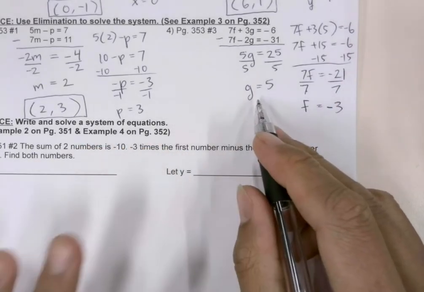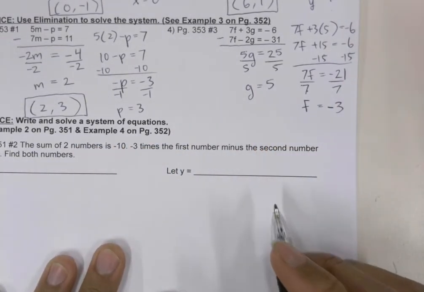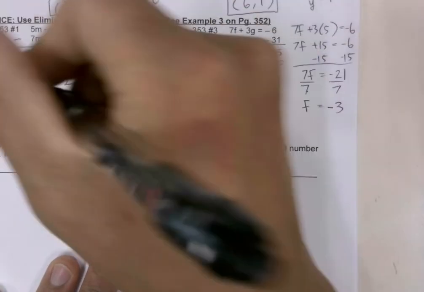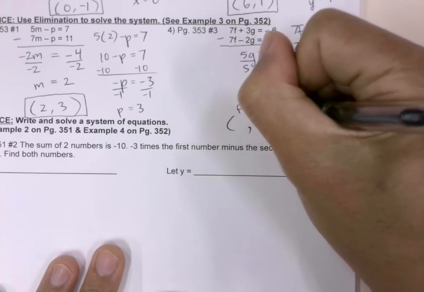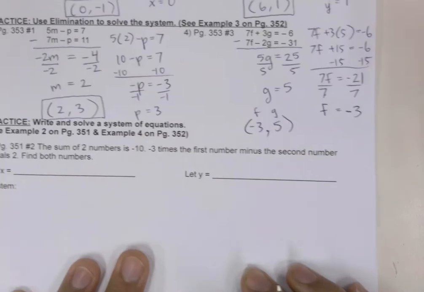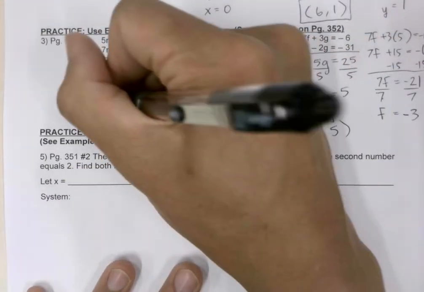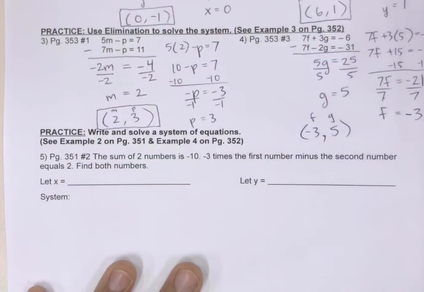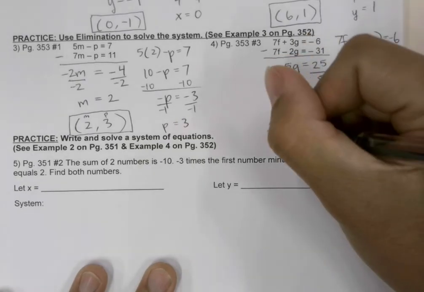So g is equal to 5, f is equal to negative 3, and I'm going to write my answer as an ordered pair of f comma g. Right? So I'm going to say f comma g, and it's going to be negative 3 comma 5. And over here, let me go ahead and specify that here I'm using m, and then for my second value, it represents p. Oh, and let me go ahead and put a box around this here.